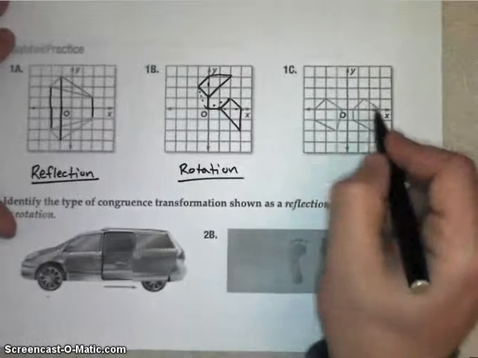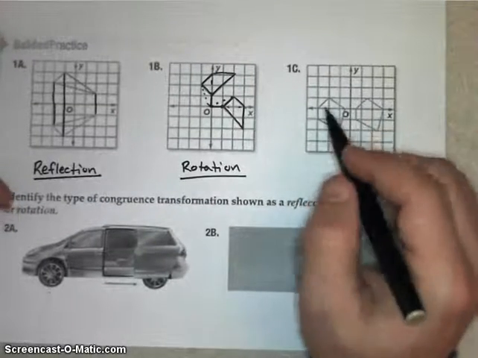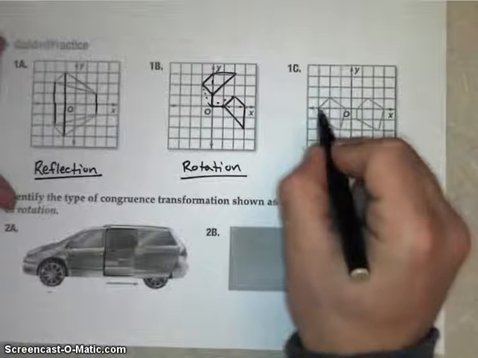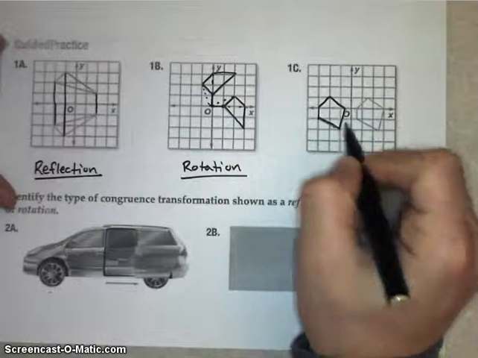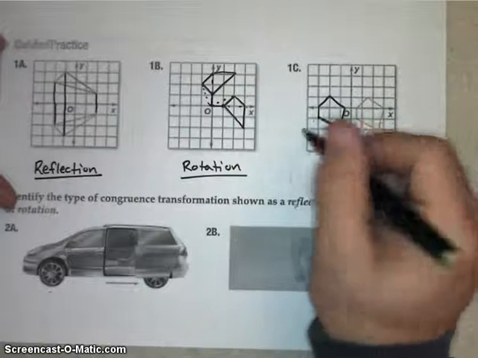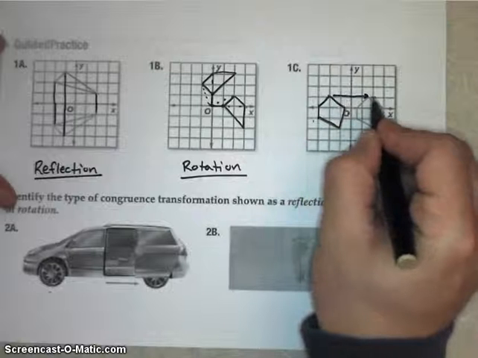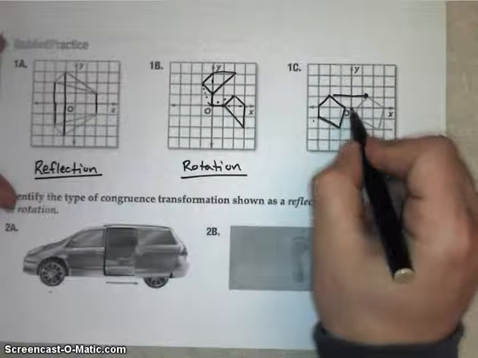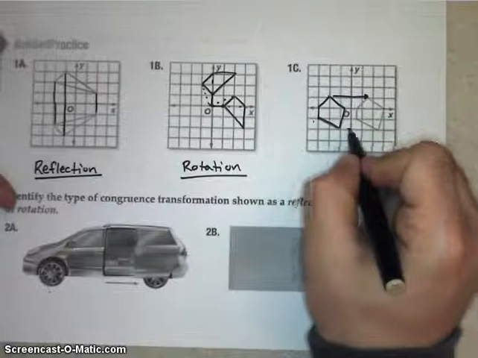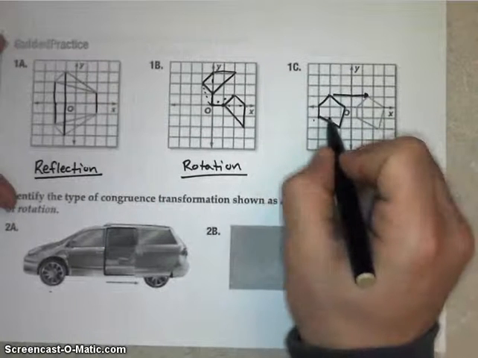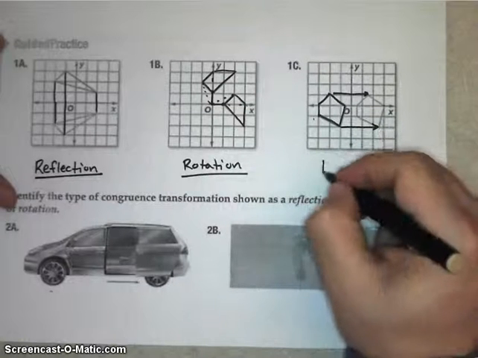And then here, notice that these figures are in the same relative position. All the angles are still pointing in the same direction on both, but we've gone from this figure, and it looks as though each vertex has moved 1, 2, 3 and a half to the right. So this is a translation.